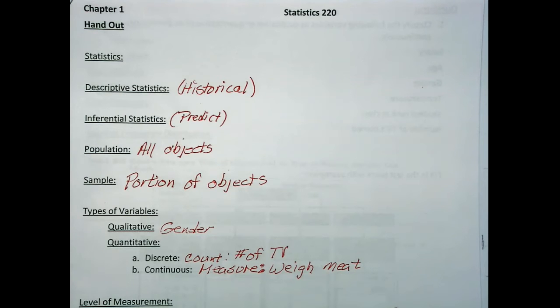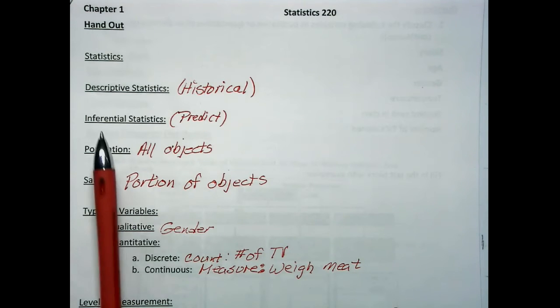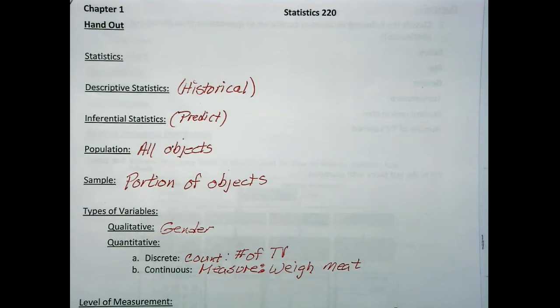I might say to you, okay, the admissions here at Hudson Valley or enrollment has been 10,000 for the last 2 years, but we are going to predict it for the next 5 years, and we predict it's going to go up to 11,000. Throughout the semester, we'll use statistical techniques to predict data, and that's called inferential statistics.